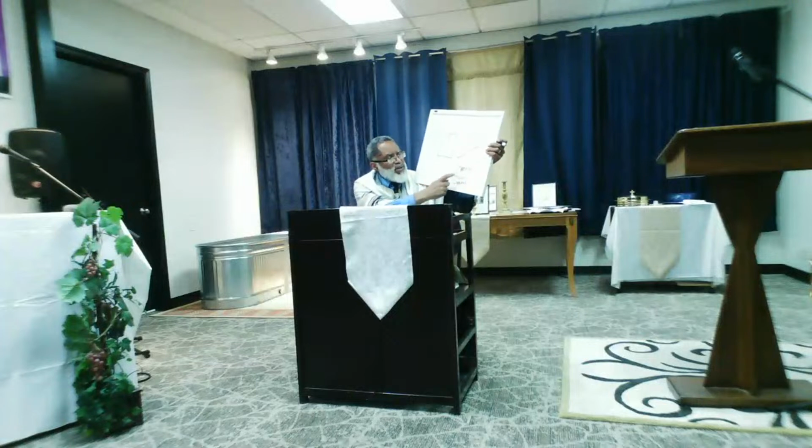And where do these meanings come from? If you recall earlier, I mentioned that the letter represents a word picture, right? You remember that? This is a picture of an ox head. So what do we know about an ox?